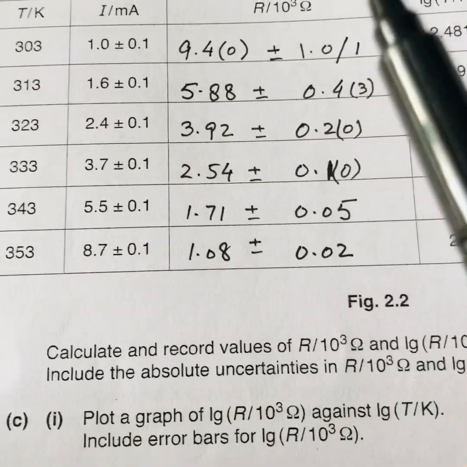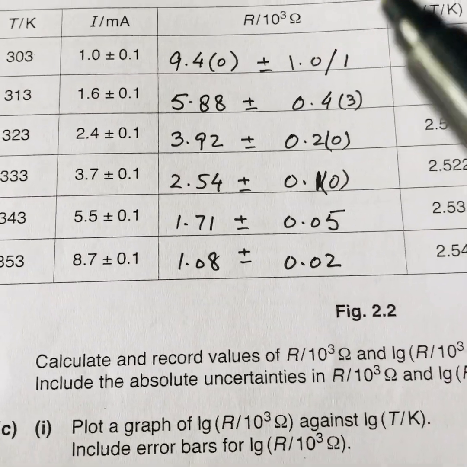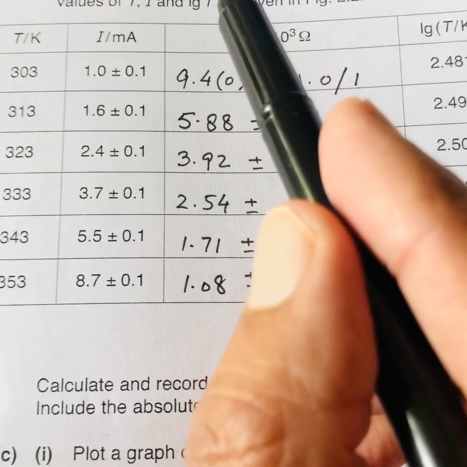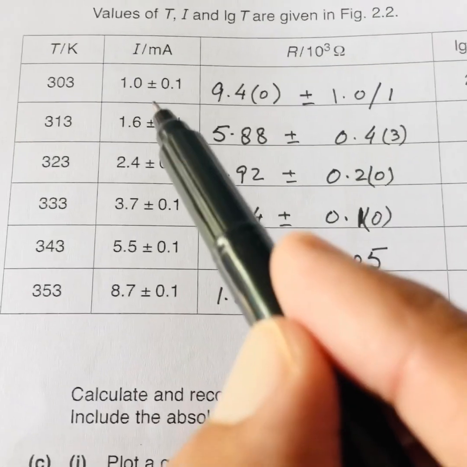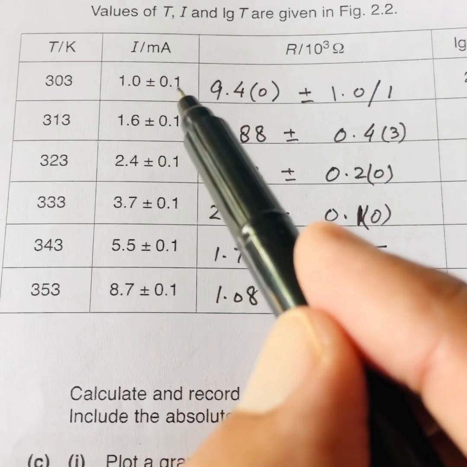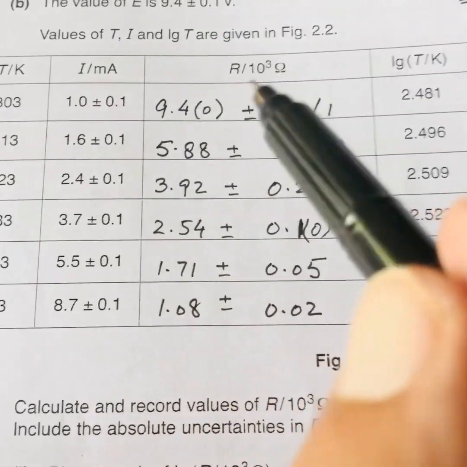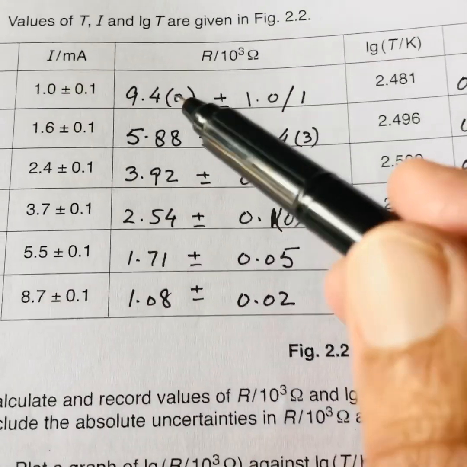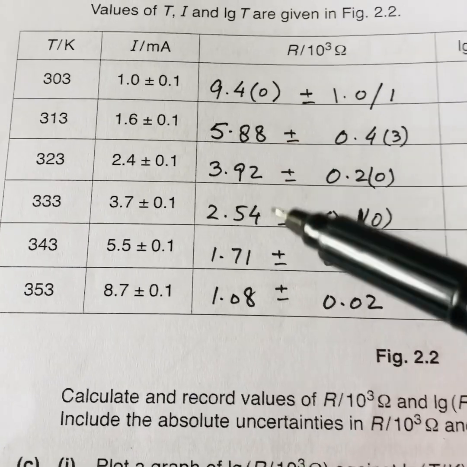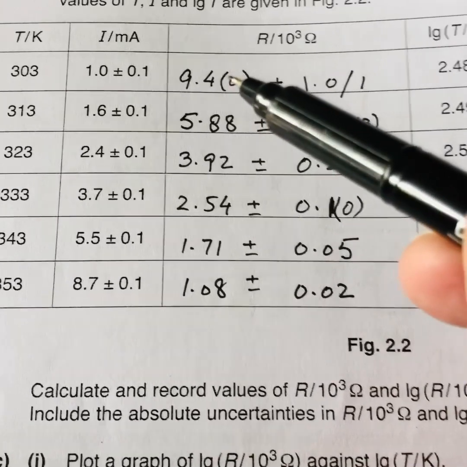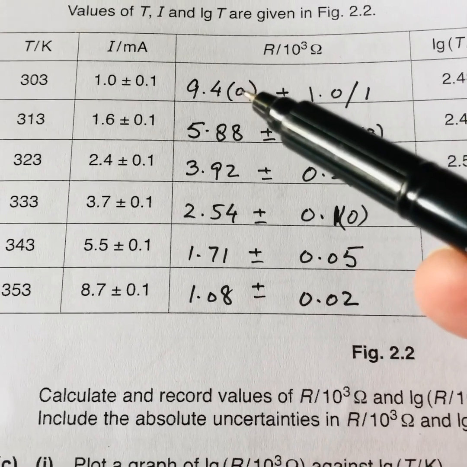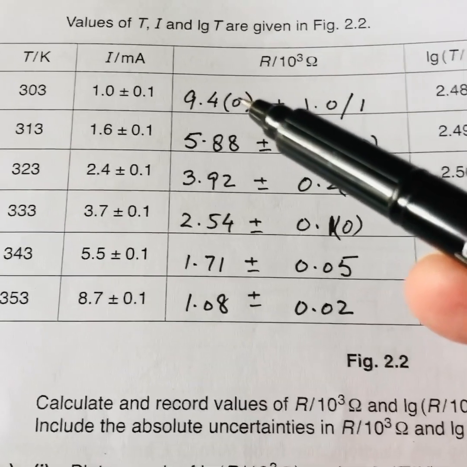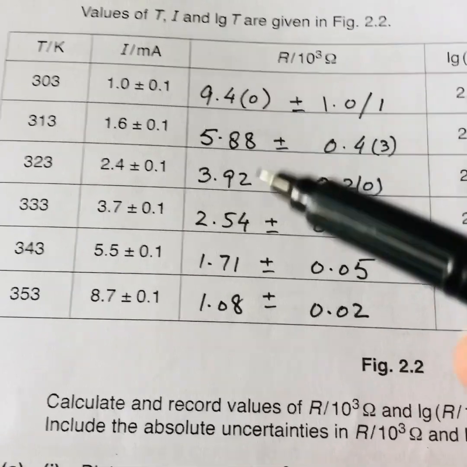Next part, we actually have to fill up this table. First, R is actually V over I. Voltage is given as 9.4 plus minus 0.1 and the current is 1 plus minus 0.1 milliampere. So by using the formula R is equal to V over I, we can calculate all these values. You can write it in 2 decimal places. Significant figures are 3 significant figures, right?